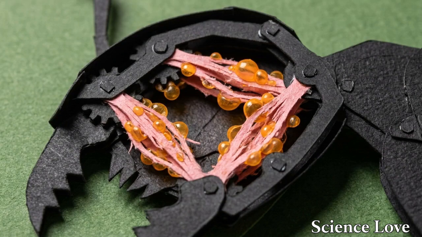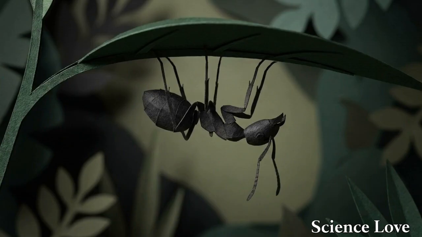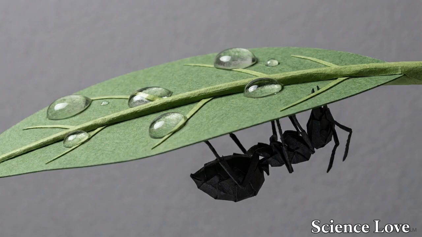To prevent the ant from letting go, the fungus releases enzymes that dissolve the muscle tissue in the jaw. This transforms the bite into a permanent mechanical lock. This structural anchor is designed to endure. It must keep the body suspended through rain and wind as the ant's physical form begins to fail.